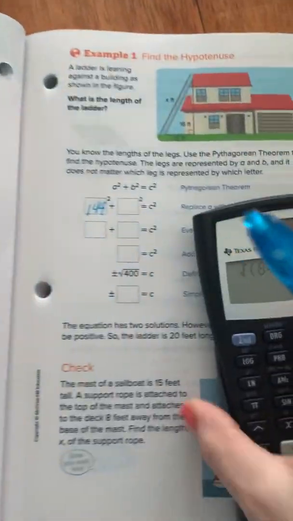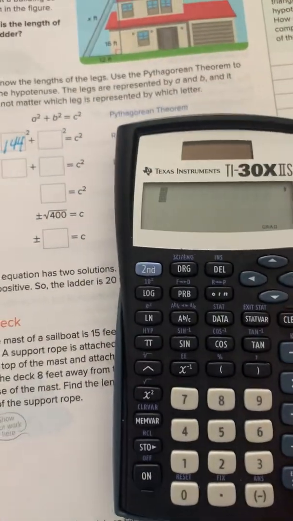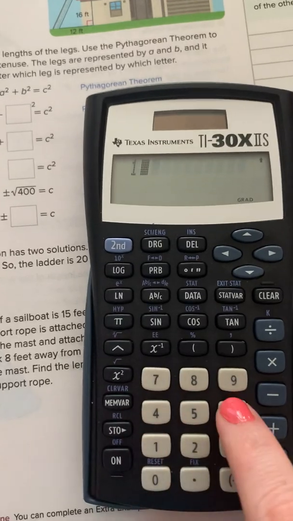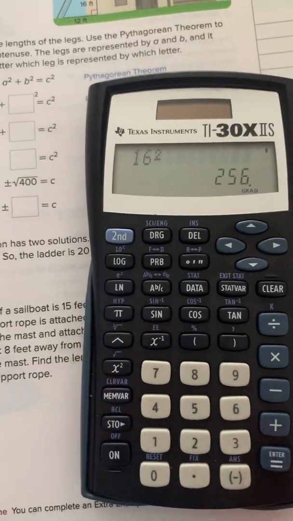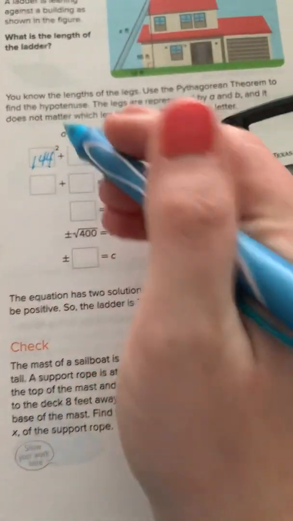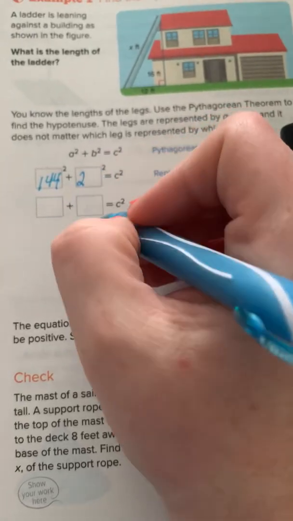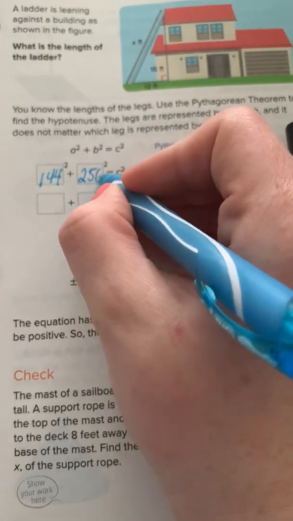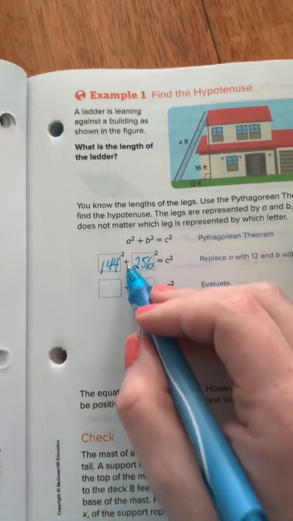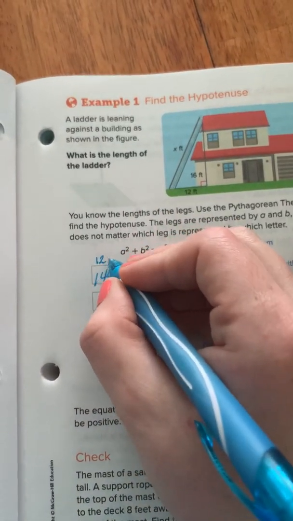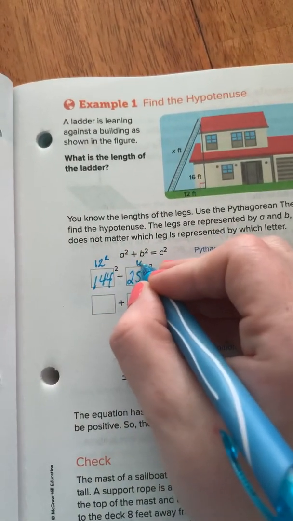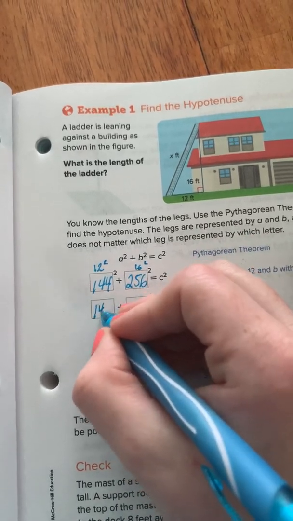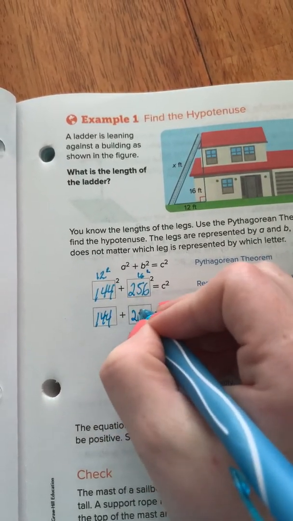Oh, it goes all blurry. I'm so sorry about that. Sorry. There we go. Okay. And then 16 squared. So you go 16, then hit that button. 256. And I just realized I did it in the wrong box. So what they wanted here was 12 squared and 16 squared. So I just jumped a step. So this is 144 and this is 256.